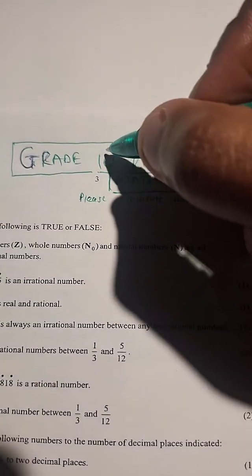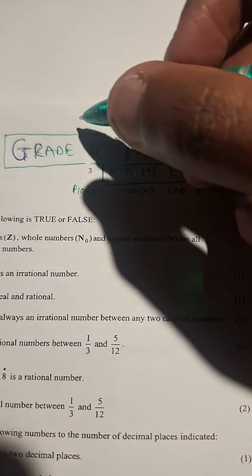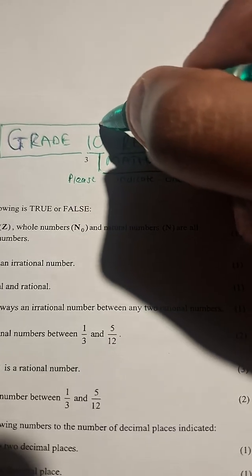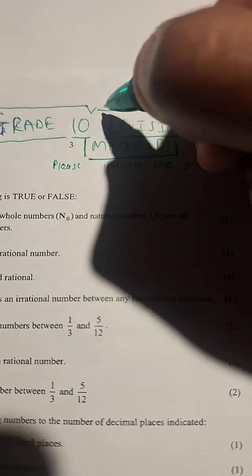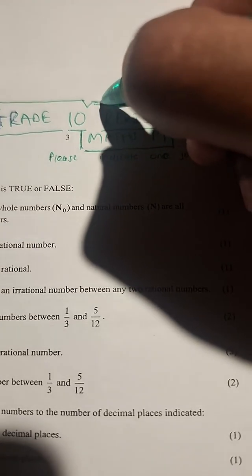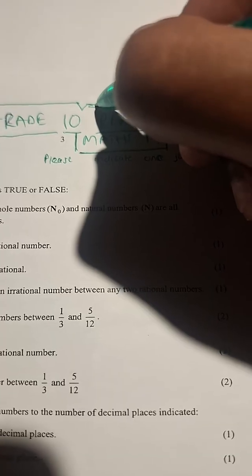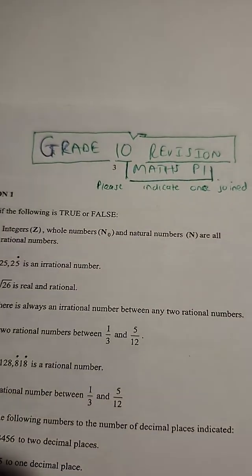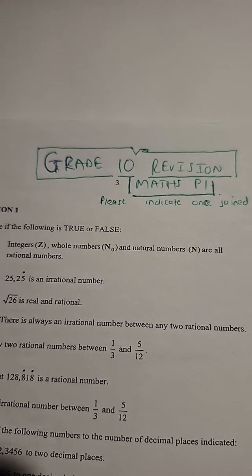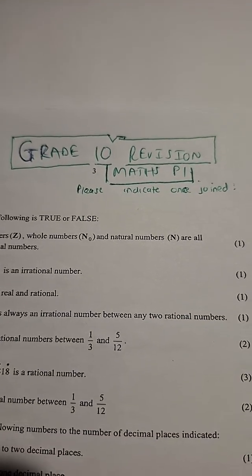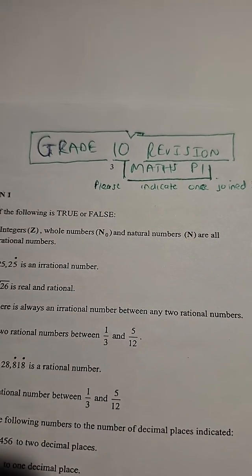Alright, are there any grade 10 learners here? Grade 10 maths learners, please say so in the comment section. Any grade 10 learners here?